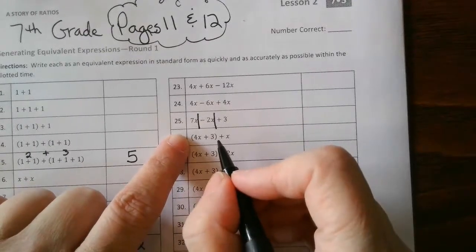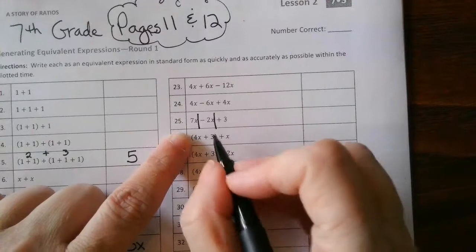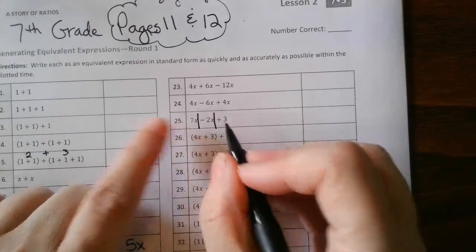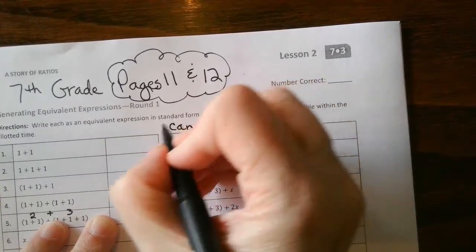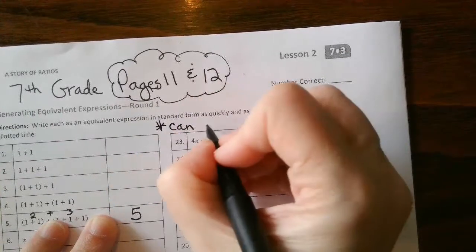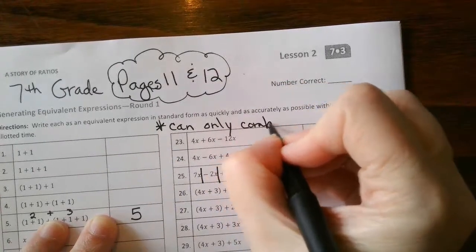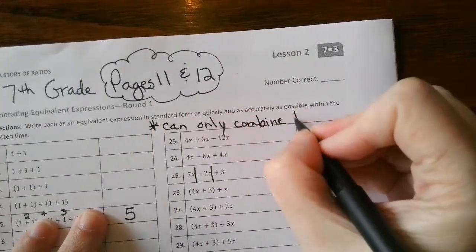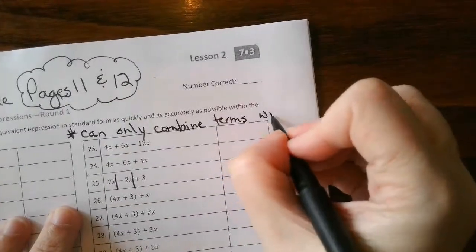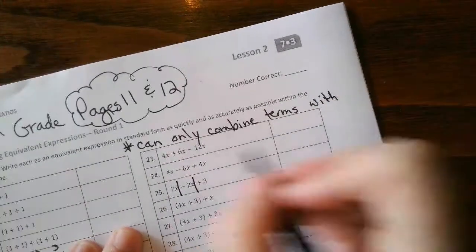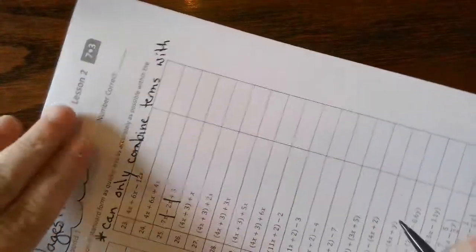I can only combine the terms that have the same variable raised to the same power. I should have left myself more space. Here, I'm going to make this interesting.